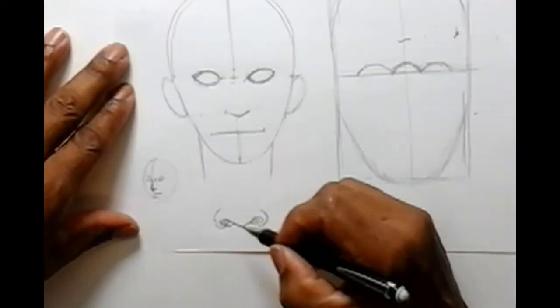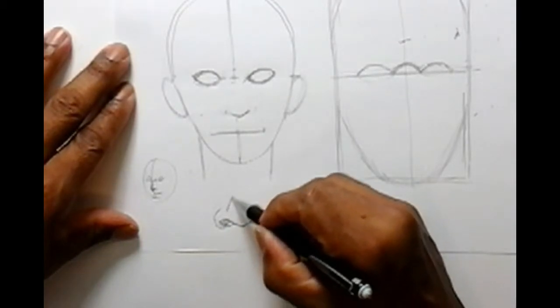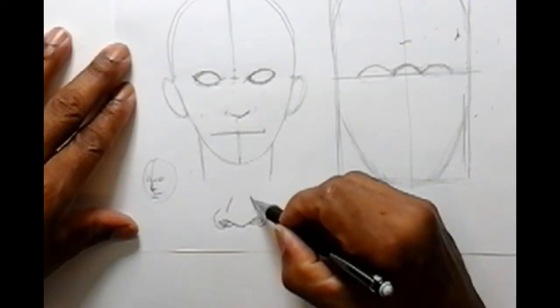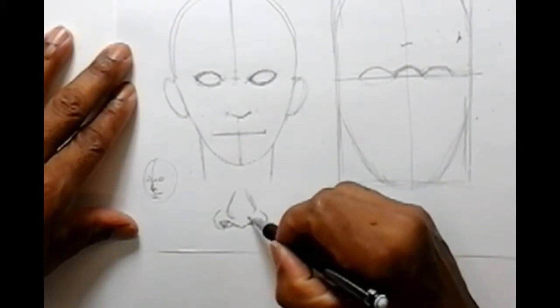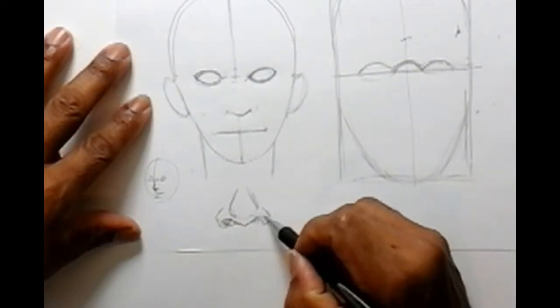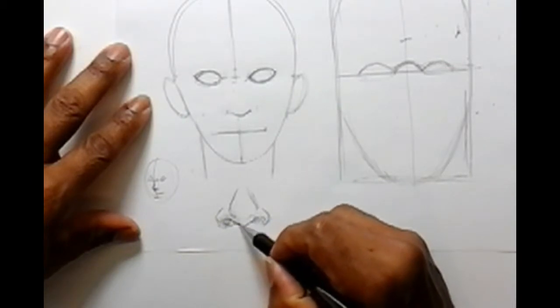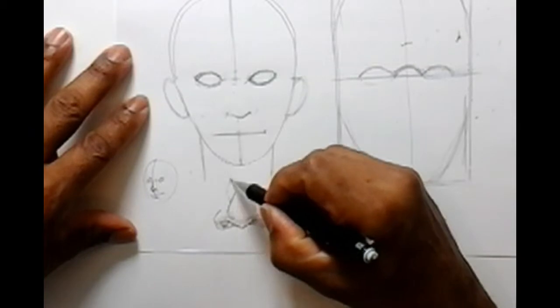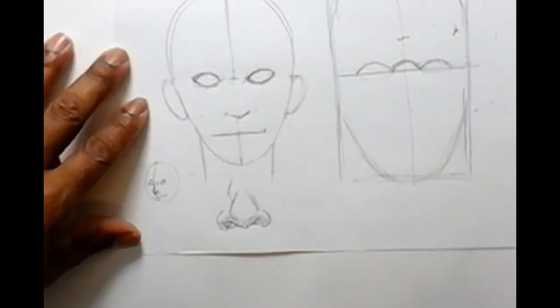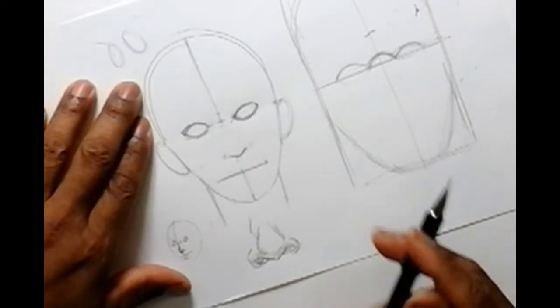That would be that, and you have the bone that comes into like another open triangle almost, and it comes down, and all this would be shaded right there, and then it comes up all the way up to here. So that's your basic shape of your nose.